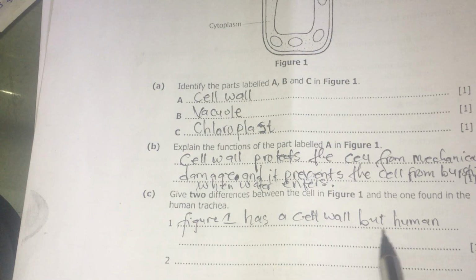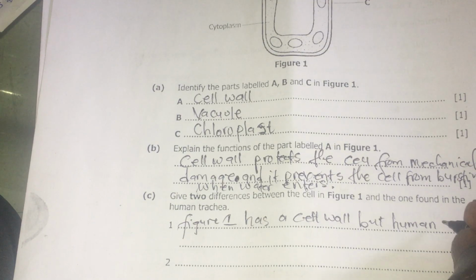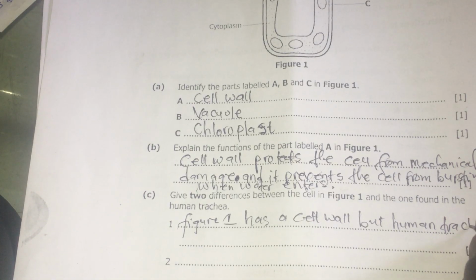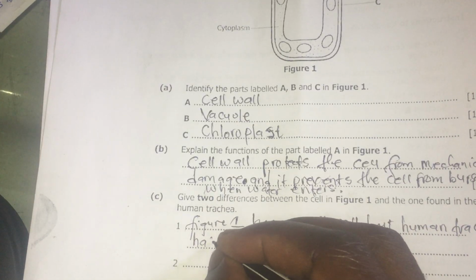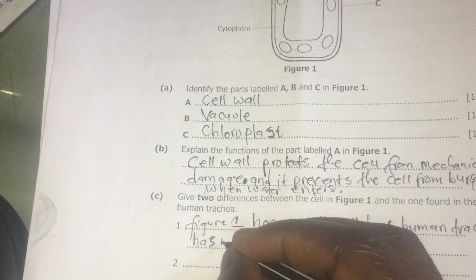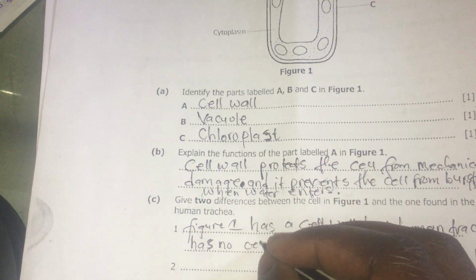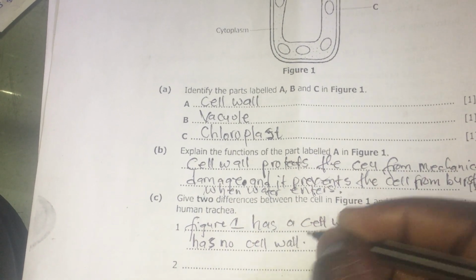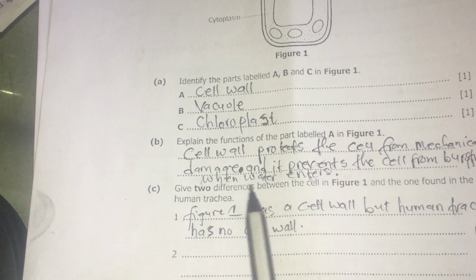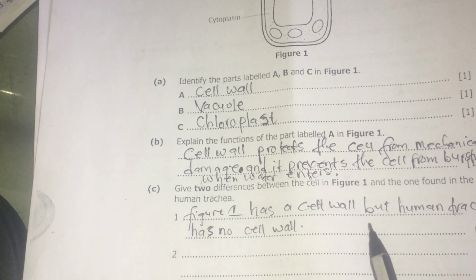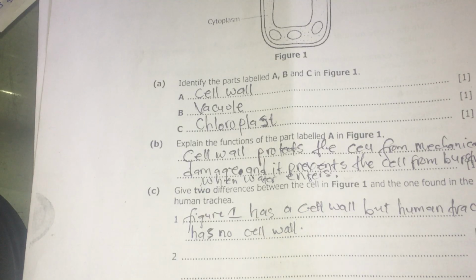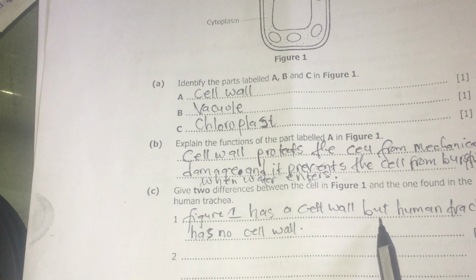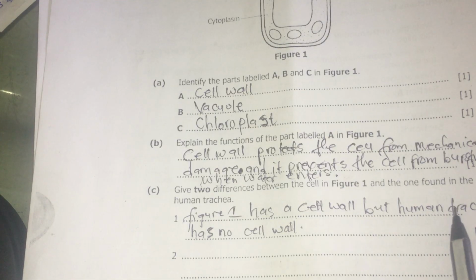So figure 1 has a cell wall but human trachea has no cell wall, then full stop. So make sure whenever you are giving the differences, you use the word but to differentiate the two things being compared. So you can say but, or whereas, or while.